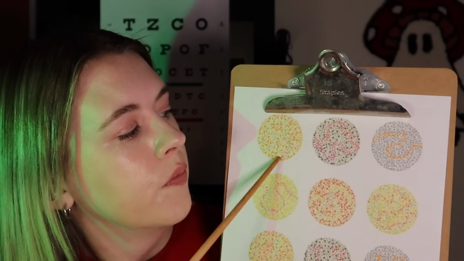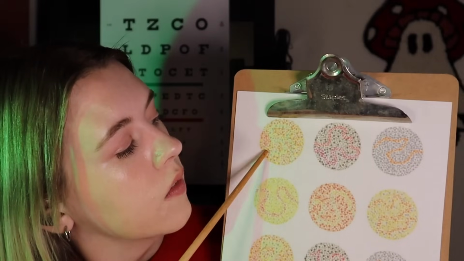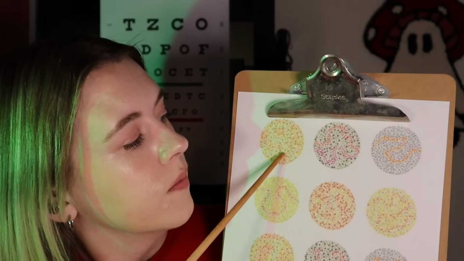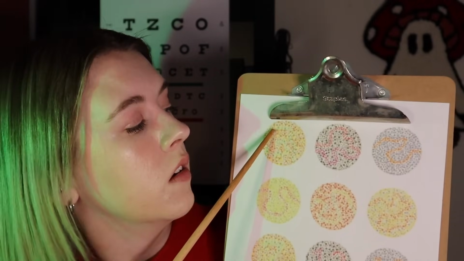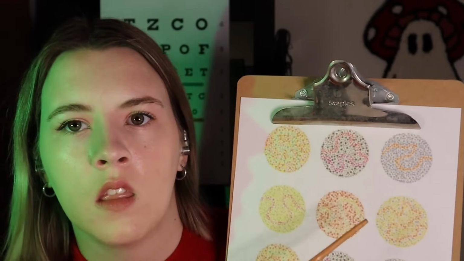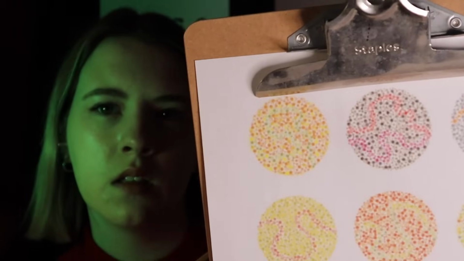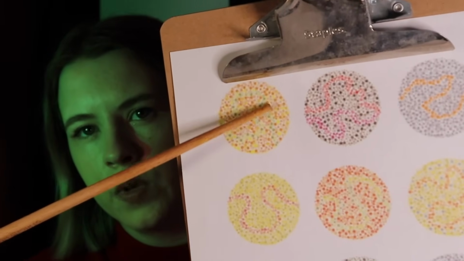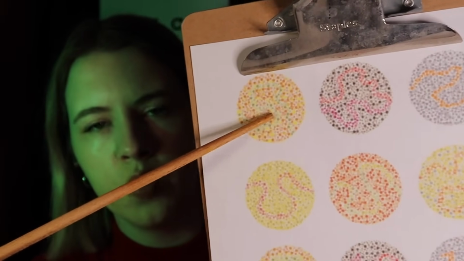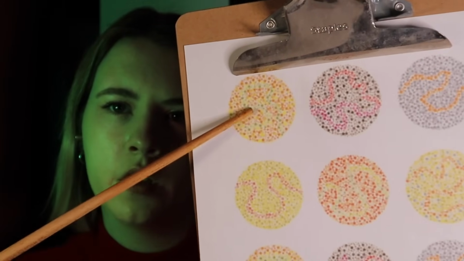Okay, very good. Now this circle, the lines kind of go in this direction. Are you able to see this line? Okay, so this one's also a little bit difficult. What if I put it up in this direction? Are you able to see the line now? Okay, it's a little easier. Can you tell me what two colors are most dominant in the circle?